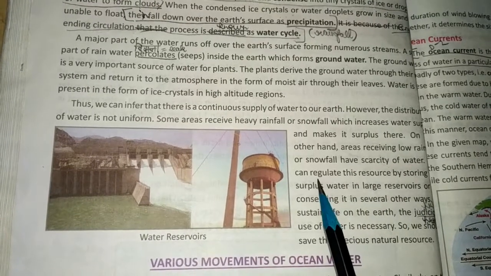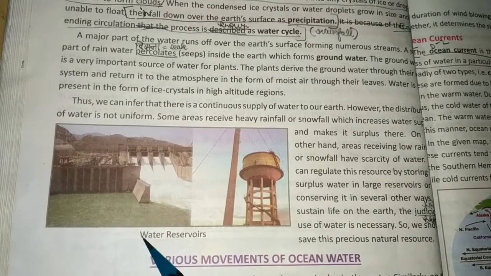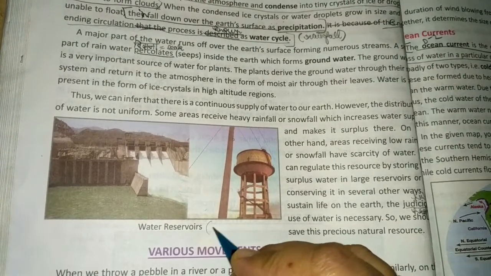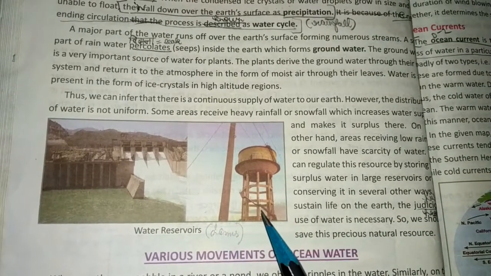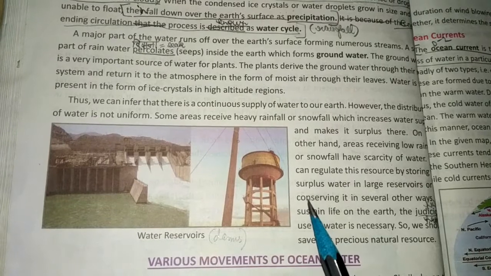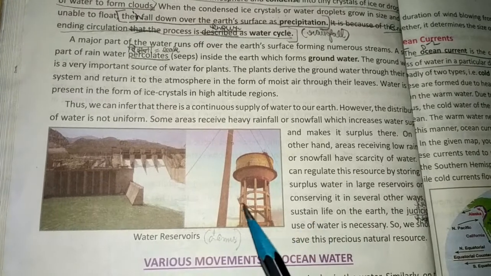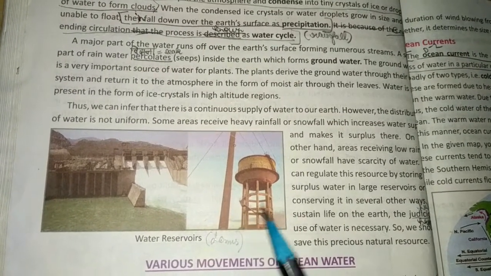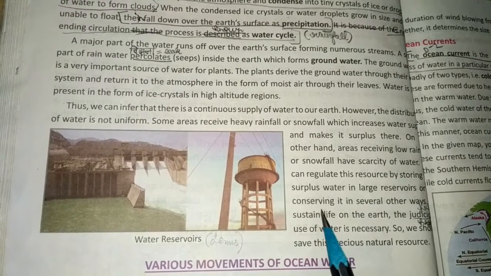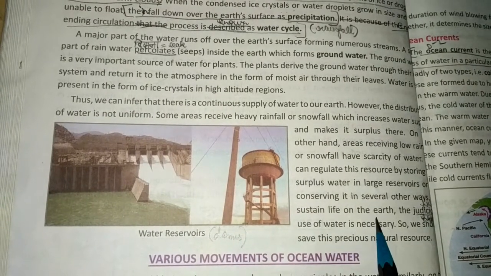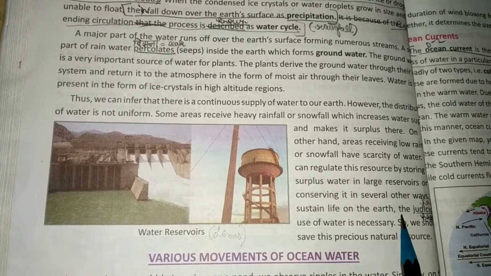Just because of that, we should make a reservoir, just like we can see here in the book picture we have water reservoirs, or in another name, the dams, where we can store the water for the facility of the human beings or the other species. Wherever the scarcity of water is there, we can use the water of reservoirs for our daily requirements, and conserving it in several other ways sustains life on the earth. Otherwise it will be very difficult to manage water facilities.